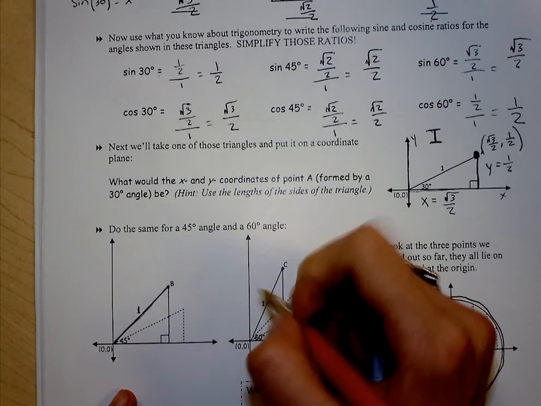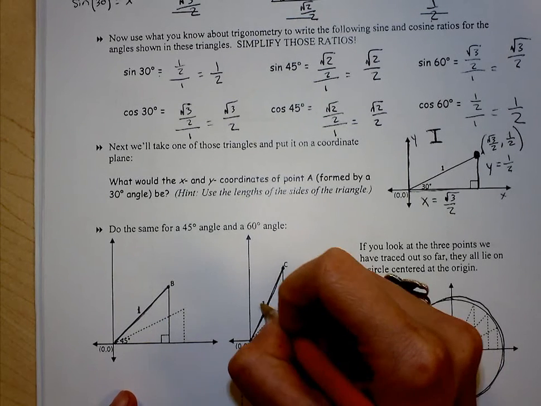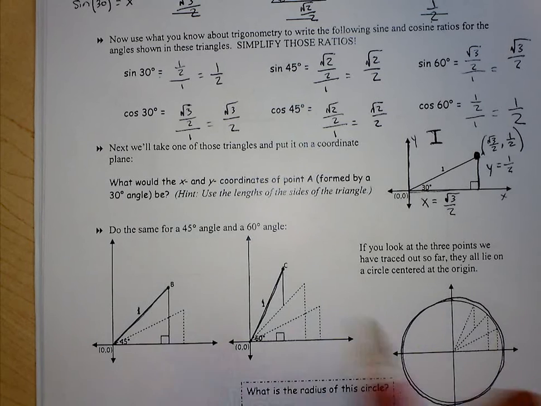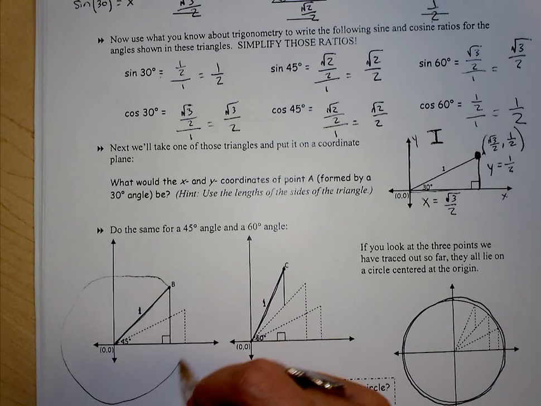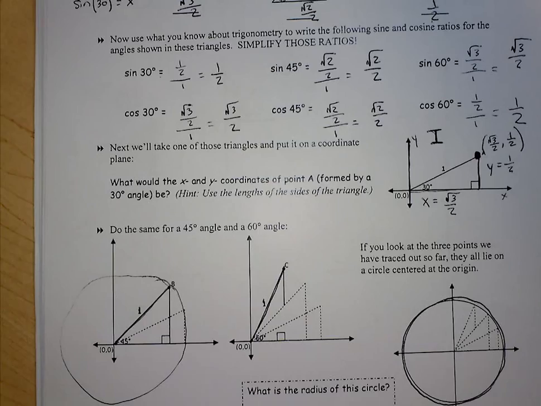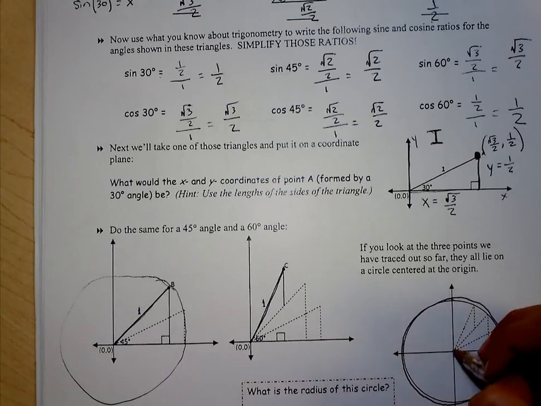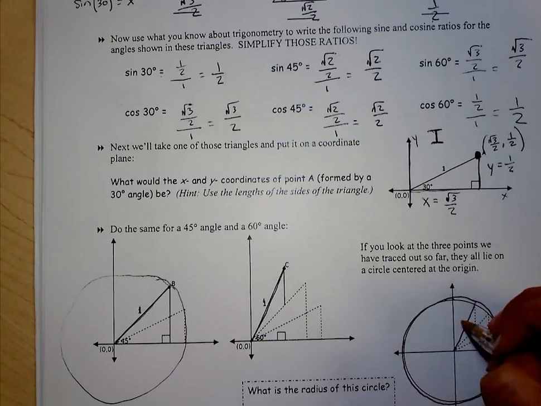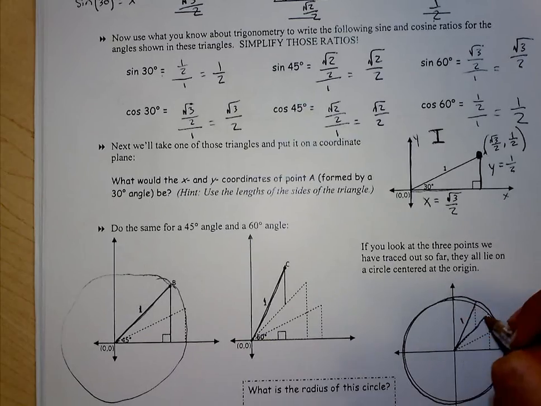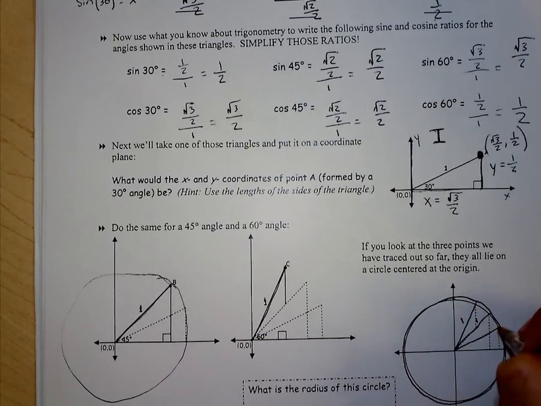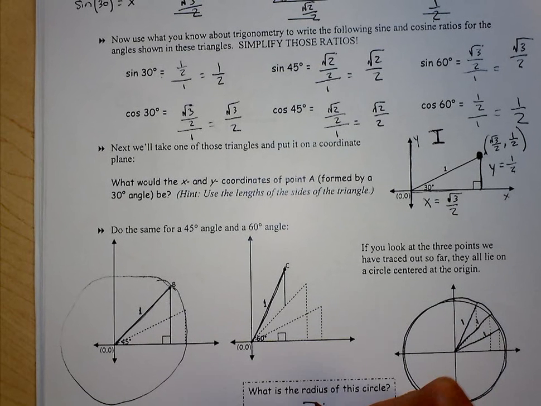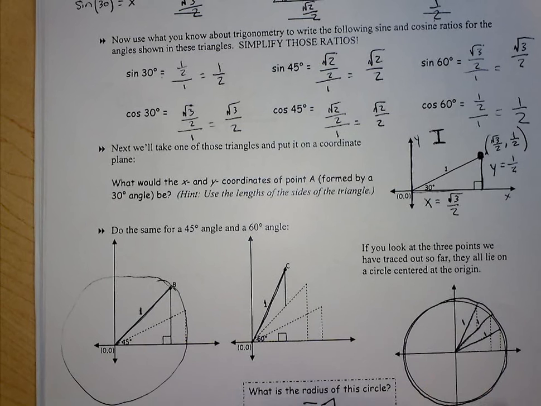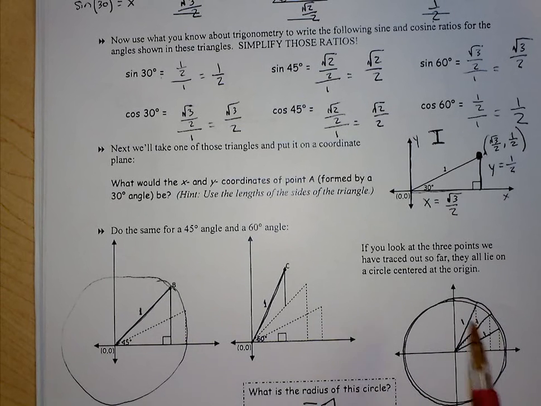If we create a circle of all these triangles, the radius is going to equal 1. So no matter where we draw our triangle, the radius in the unit circle is always going to equal 1. And we're going to use that to solve for our sine and cosine.